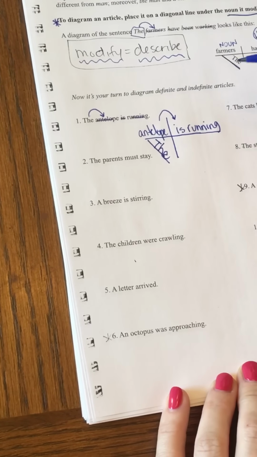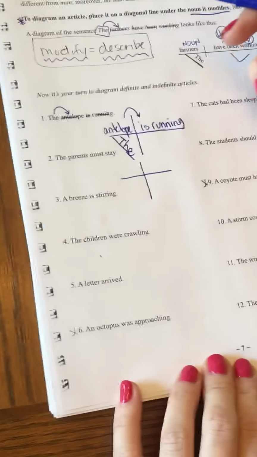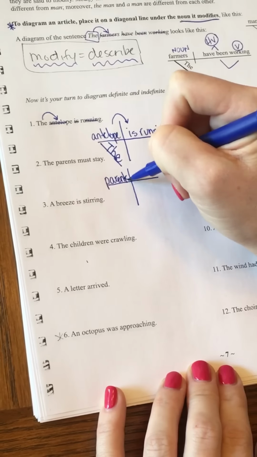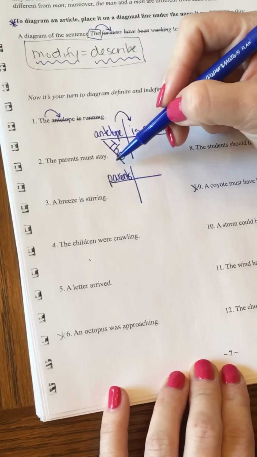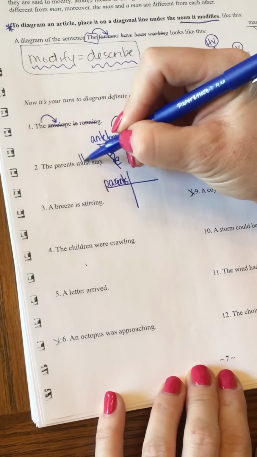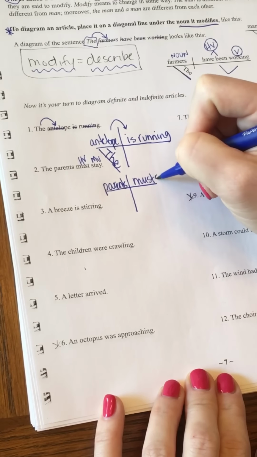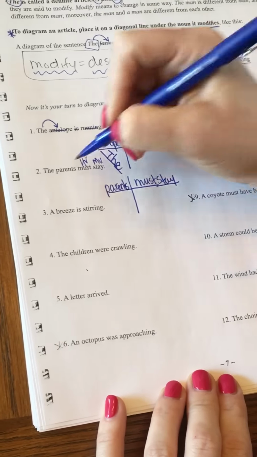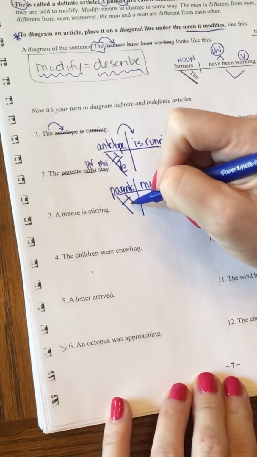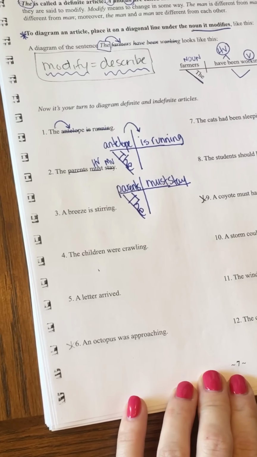Okay, now as we look to the next one, the subject of the sentence is parents. Okay, and what are the parents doing? The parents are staying, and must is the helping verb with it. So we have helping verb, main verb. The parents must stay. Okay, we'll cross off our words. And again, the describes parents, which is the article and essentially an adjective telling us about the parents.